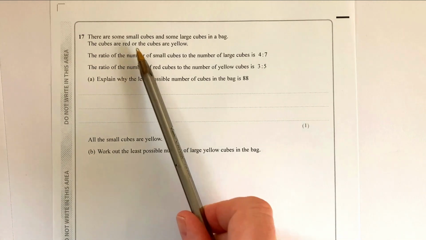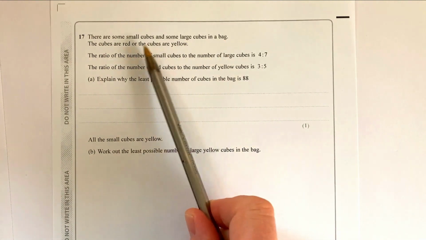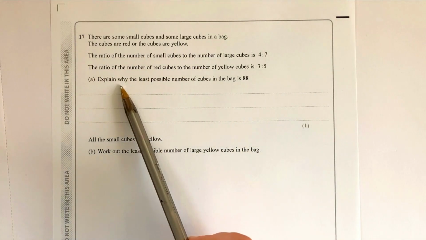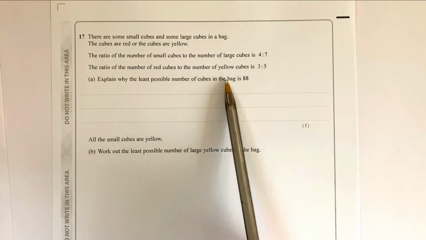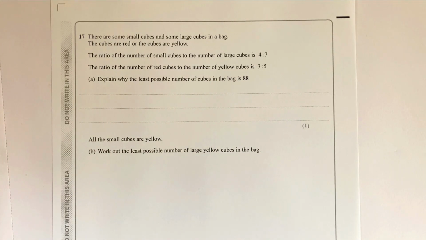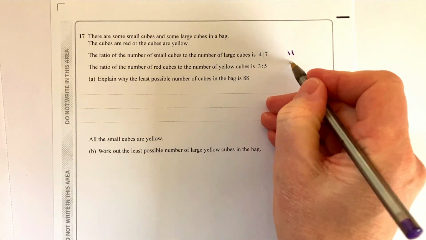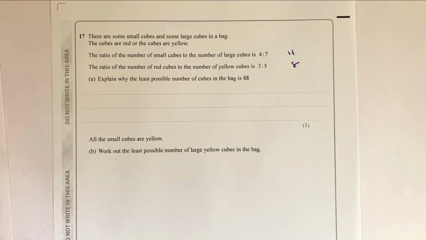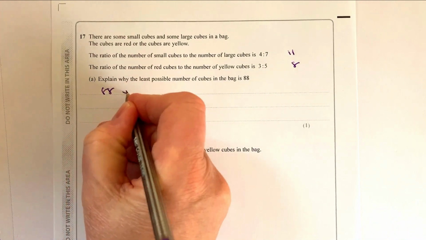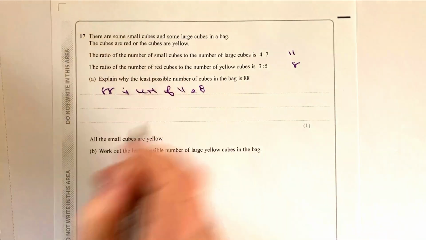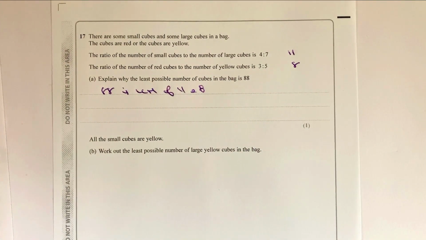So the first one is there are small cubes and some large cubes in a bag. Some cubes are red, other cubes are yellow, and then it gives you a couple of ratios, and it says explain why the least possible number of cubes in the bag is 88. Well, the reason is because this ratio here is 11 and this ratio here is 8, and 88 is the lowest common multiple of 11 and 8, and that would get you the mark for that particular question. So you need to read it through as you're going through this video.